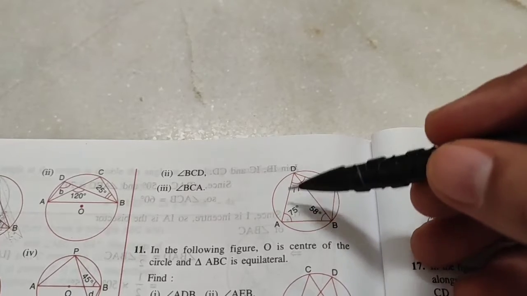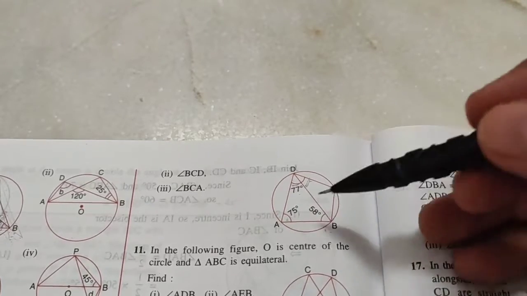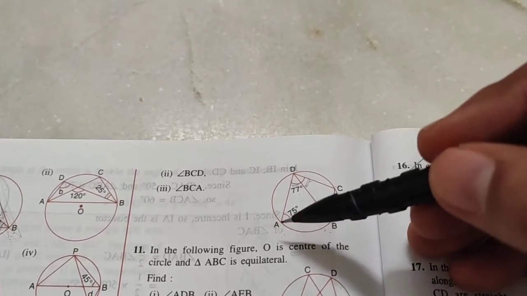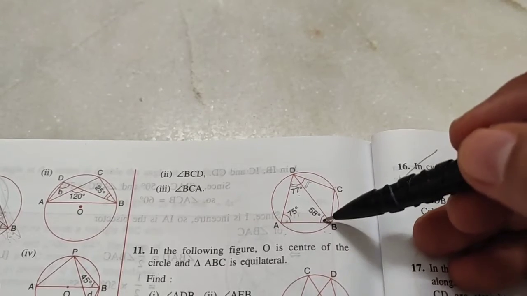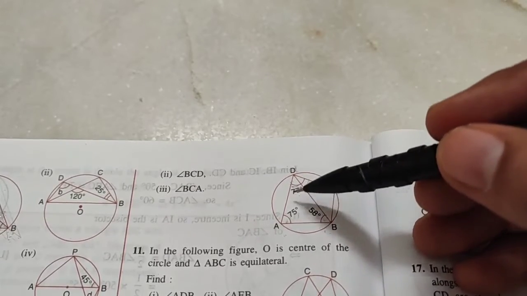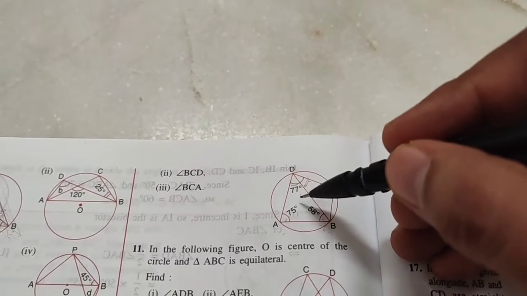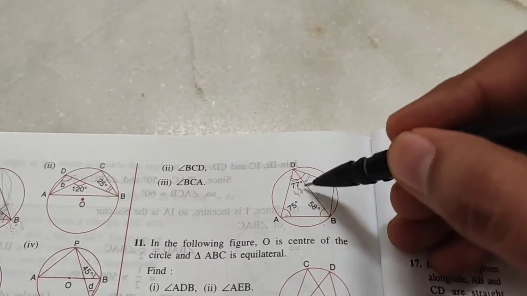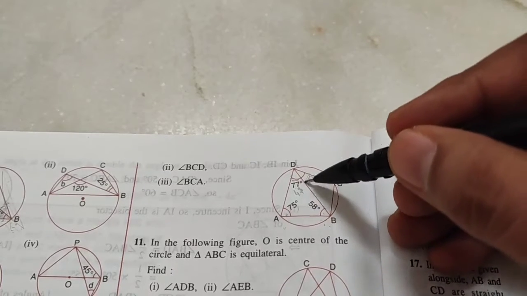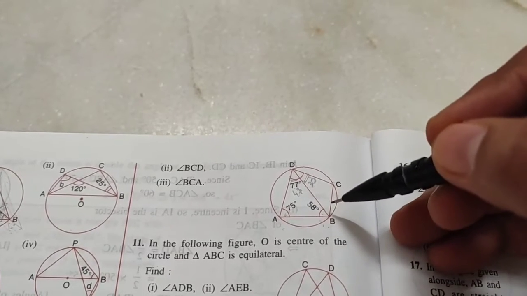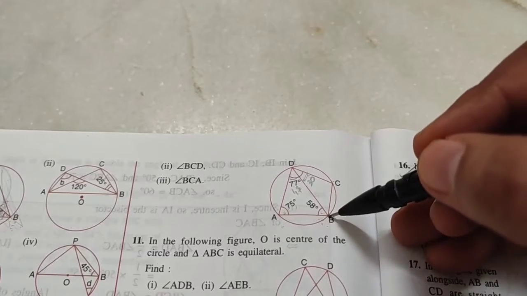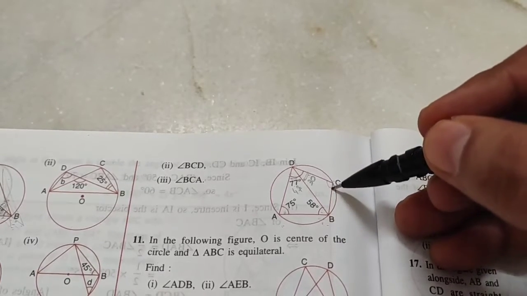But how do I find ADB? Using triangle ADB, angle sum property. In triangle ADB, angle A and B values are given, so you can find angle D value, that is ADB value, which comes up to 47 degrees. So if this is 47, then subtract it from 77. How much is this now? 30. Next, Roman number 2, angle BCD, this one.